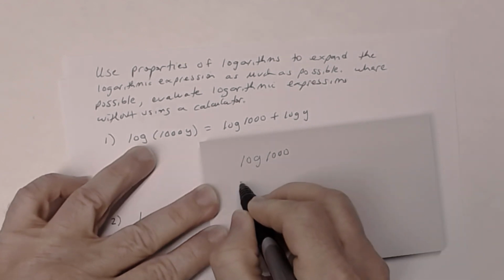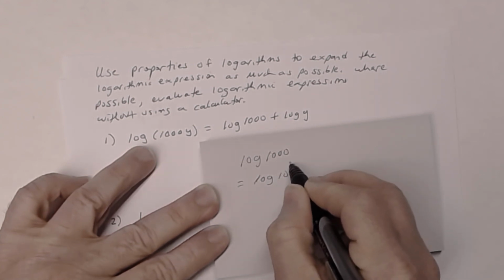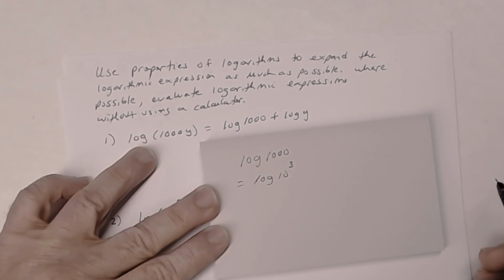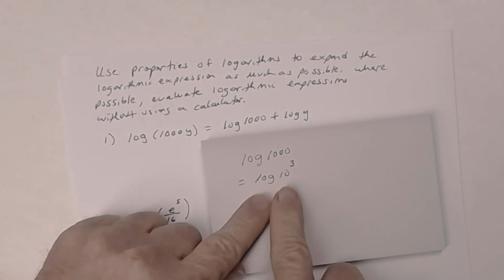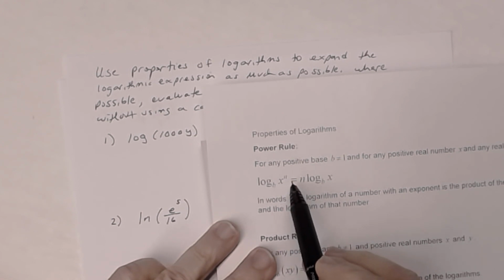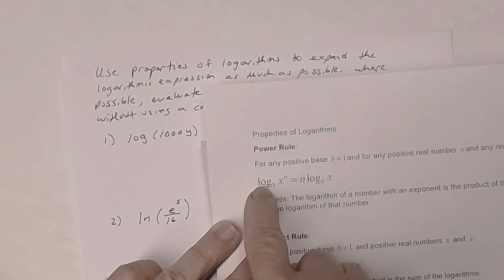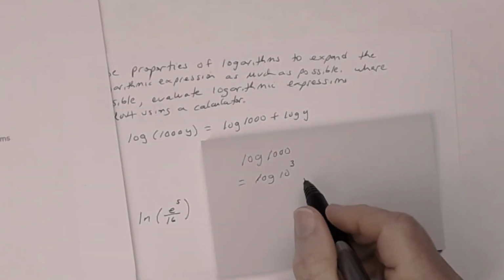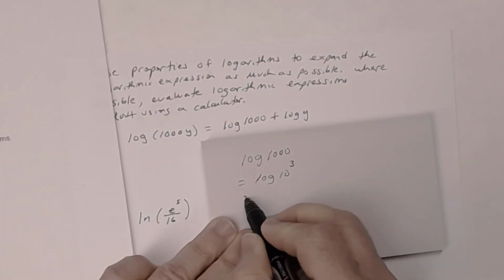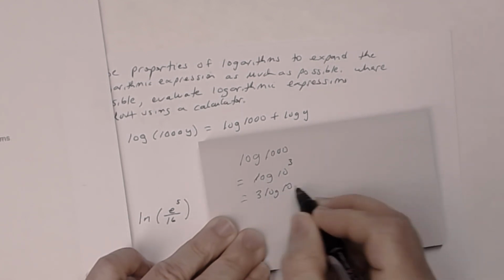I can rewrite this as the log of, and remember 1,000 is 10 to the third power. Now, you learned about the power rule. The power rule says I can take the exponent and write it as a product, the exponent times the log. So I can rewrite this as 3 times the log of 10.